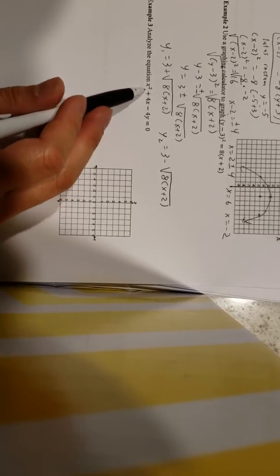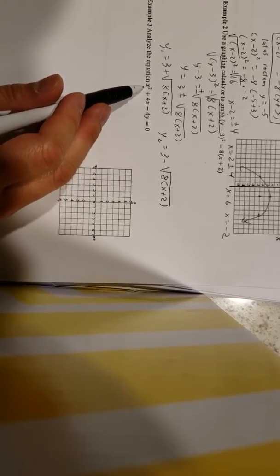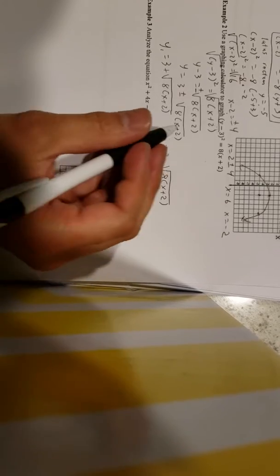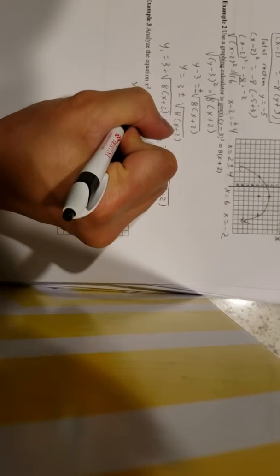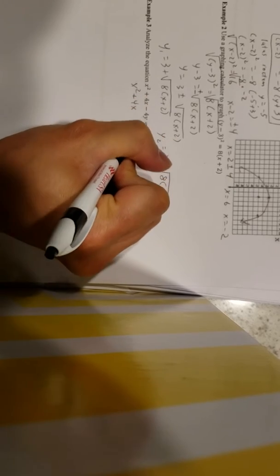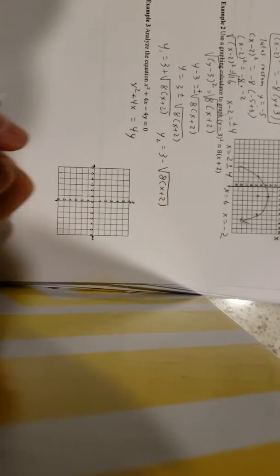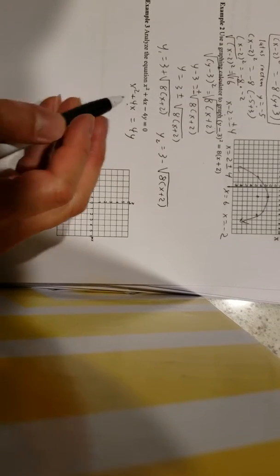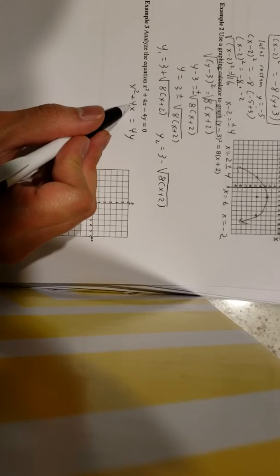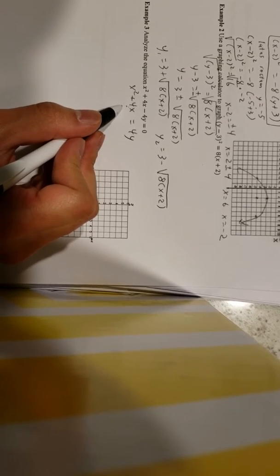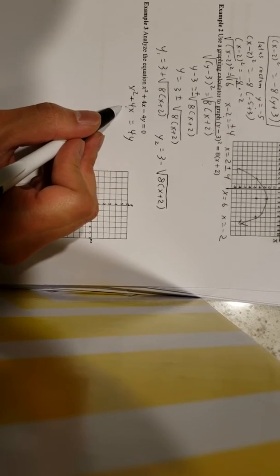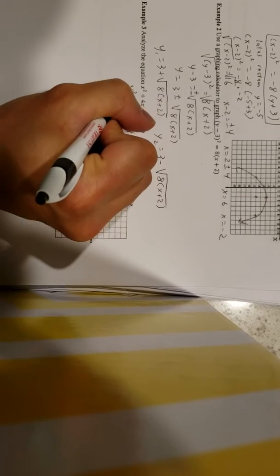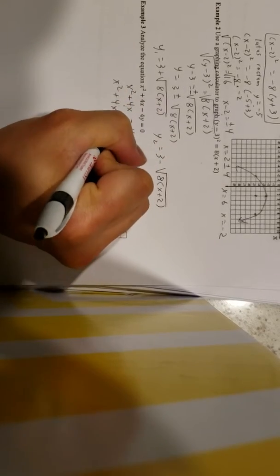So the first step is to move anything that is not the completing the square variable to the other side. So I'm going to move the 4y to the other side. So I get x squared plus 4x is equal to 4y. I'm going to complete the square in the variable x. And remember to do that, we take the 4, we divide it by 2. That's 2, and we square 2. 2 squared is 4. So this is x squared plus 4x plus 4.